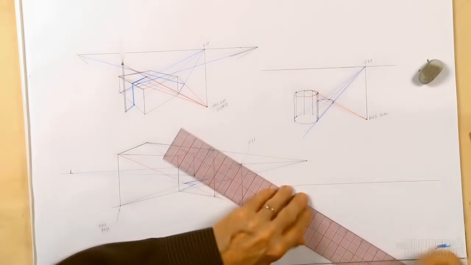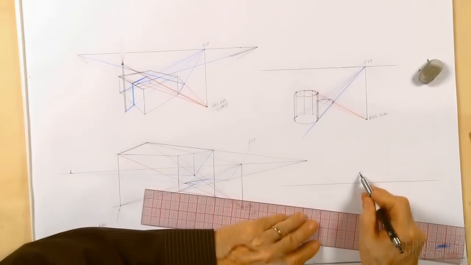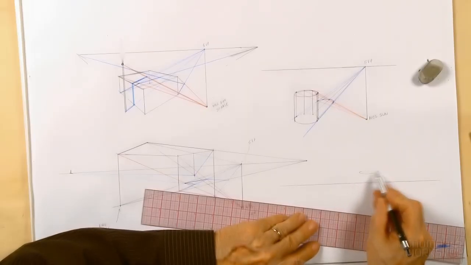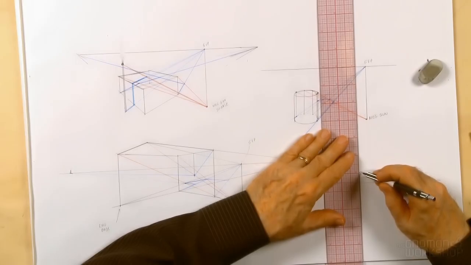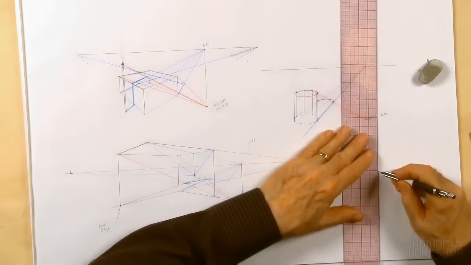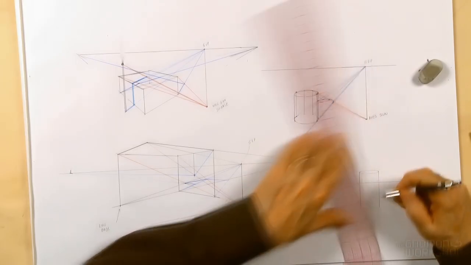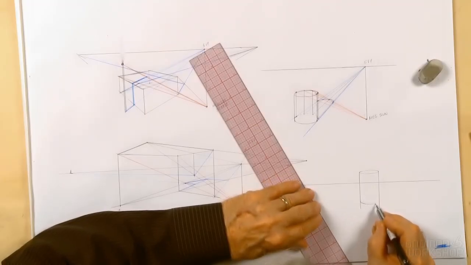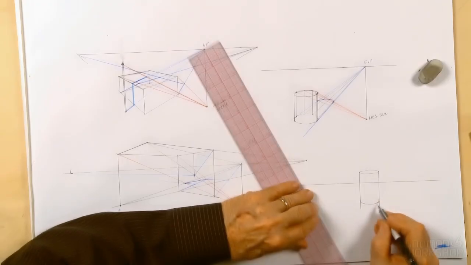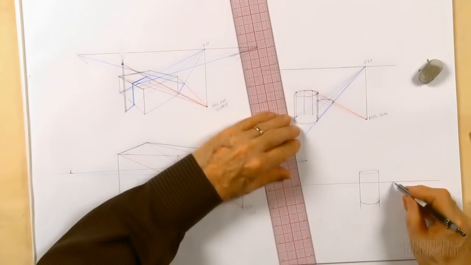We're seeing this cylinder from the side. So what's happening is that we don't really see either ellipse completely. We see the edge of it, but we're seeing the side of this cylinder. So coming down like this. And then the bottom, let's open it up a little more than the top. The reason why I'm doing that is because the bottom is farther away from the horizon. It gives me a more open ellipse.